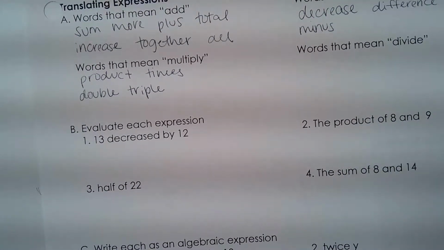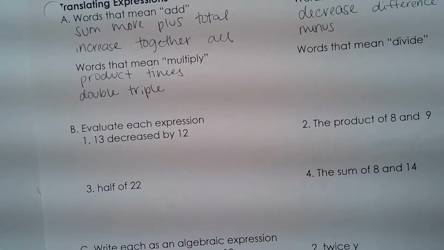Quadruple, I can't spell that, so I'm not even going to try. I'm not doing it. You just write quad. No, I'm not doing it. You can't peer pressure me.